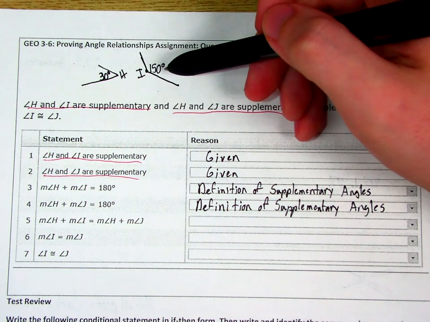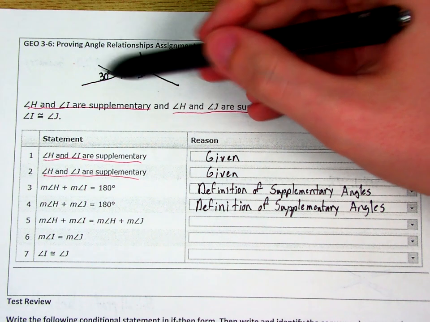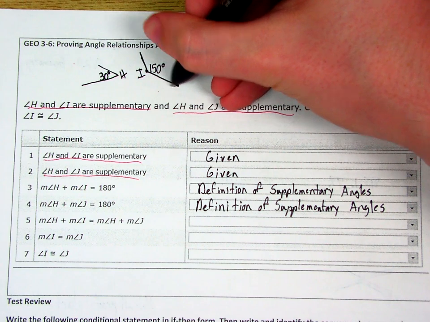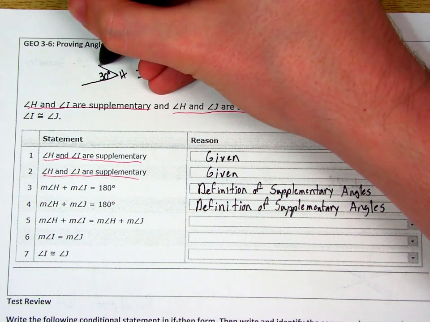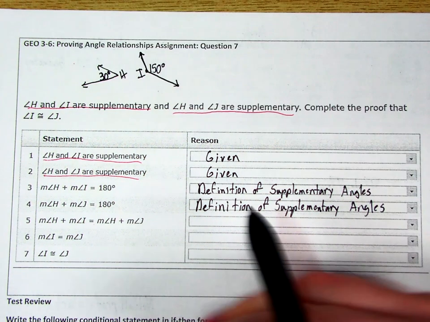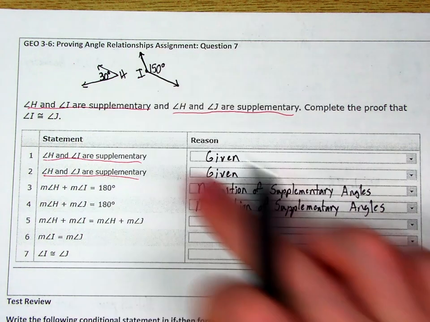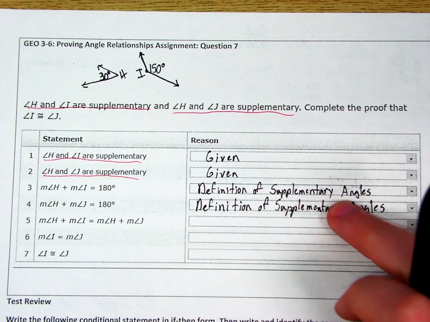I don't have a straight line visual here. I've got a ray, and another ray. Just because they're supplementary doesn't mean the picture is making a straight line just yet. What we can say is that they add to make 180. That's what it means to be supplementary.